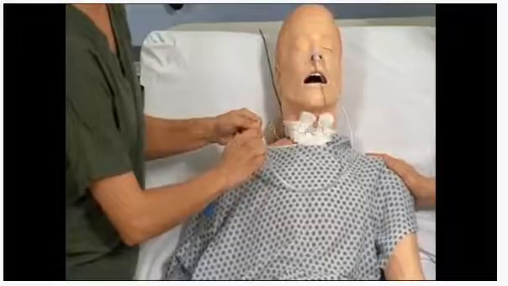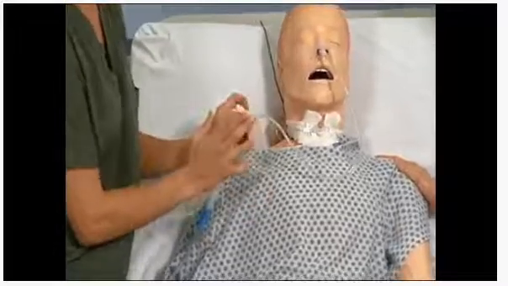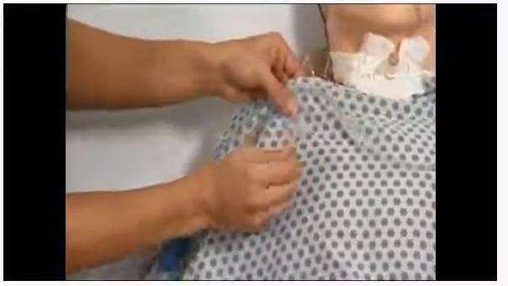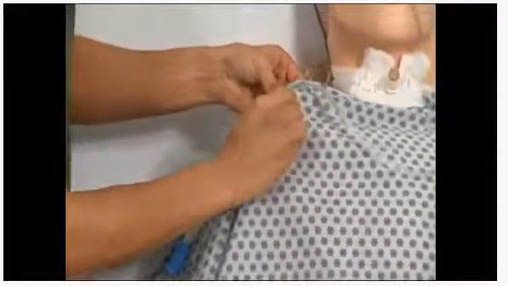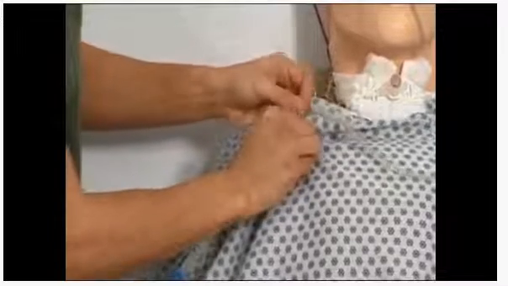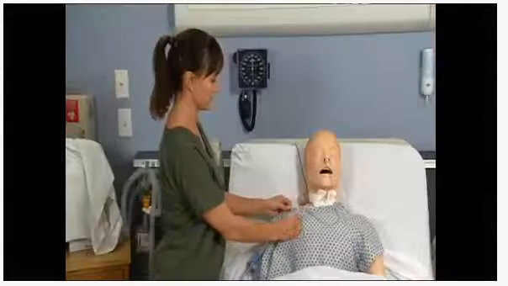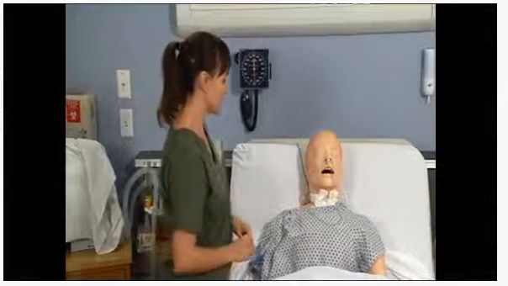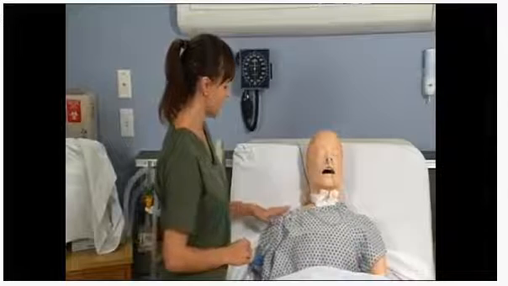And I'm going to get my safety pin, and through the tape, not the tube, I'm going to safety pin to the gown. Okay, Mrs. Jones, I've secured your NG tube to your gown.